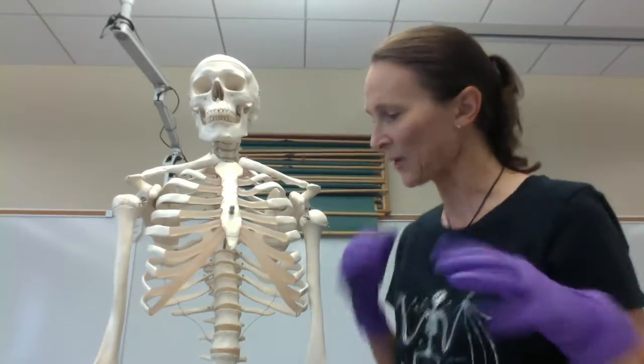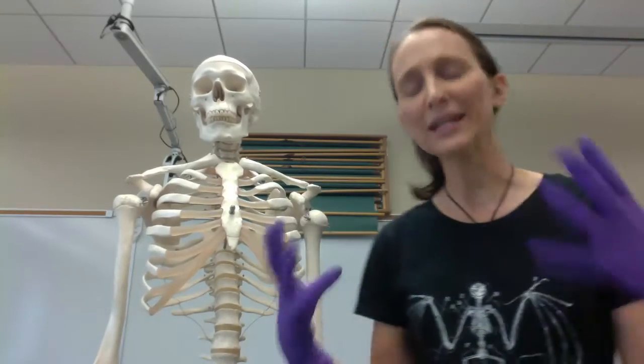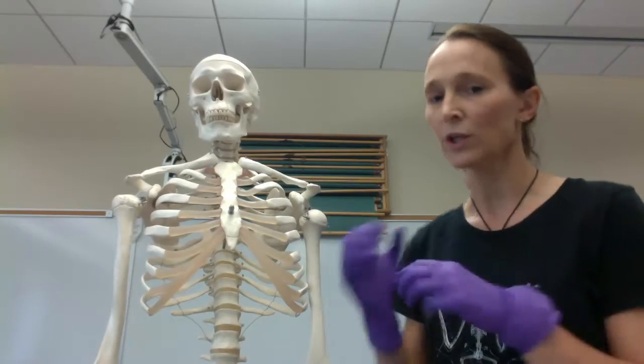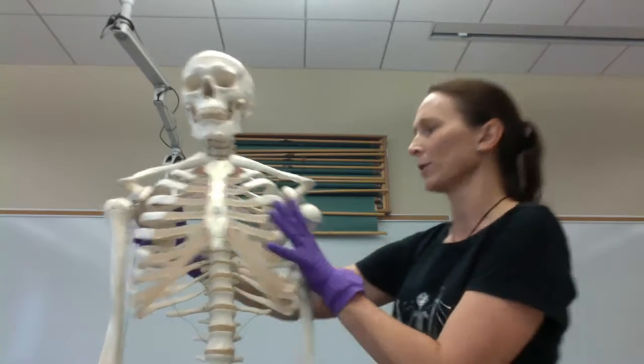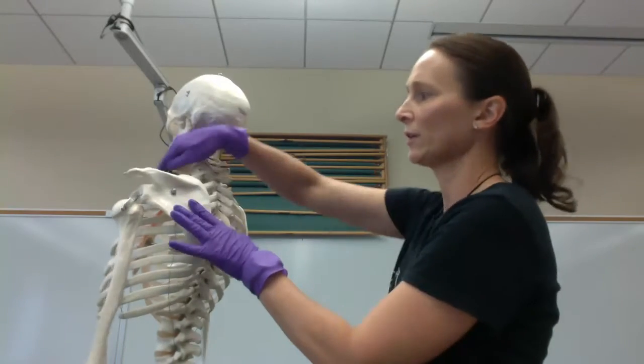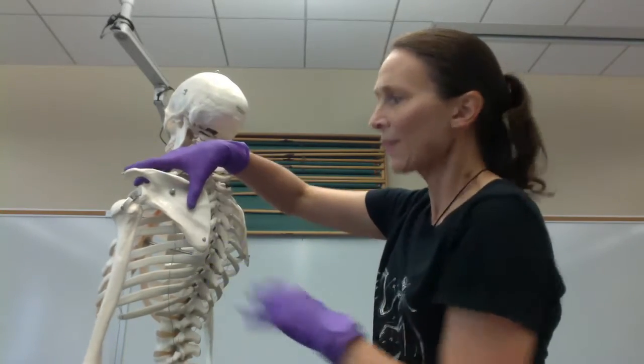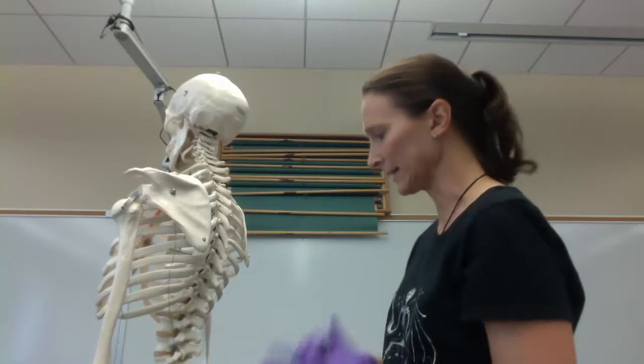Exercise 9 goes through the axial skeleton. And really, the axial skeleton is everything that's not the appendicular skeleton. So the appendicular skeleton is going to be your limbs, the bones of the arms, the bones of the legs, and then whatever attaches those bones to the axial skeleton. So the pectoral girdle, for example, which includes your clavicle and your scapula, is all part of the appendicular skeleton.